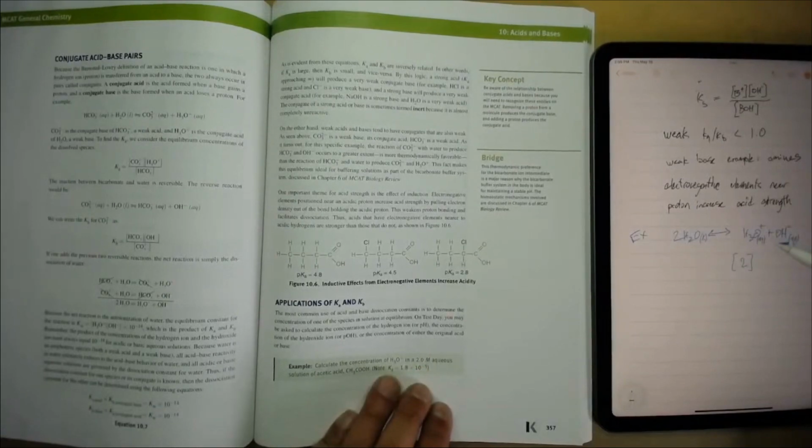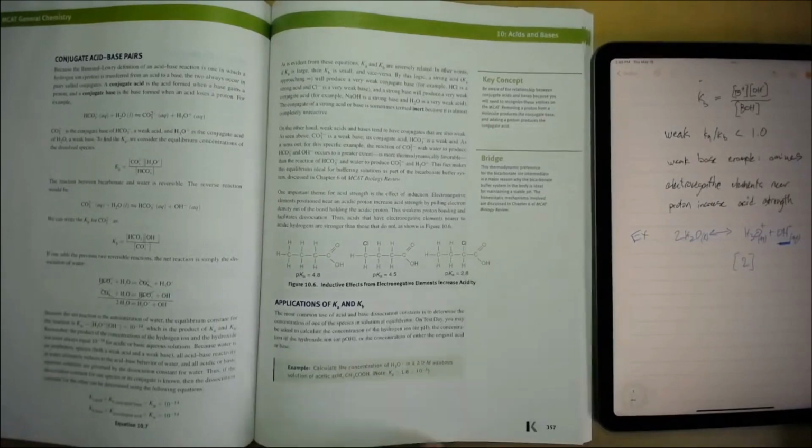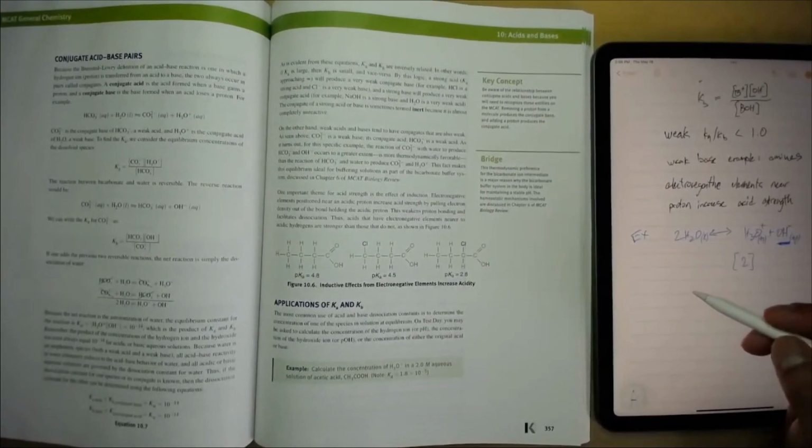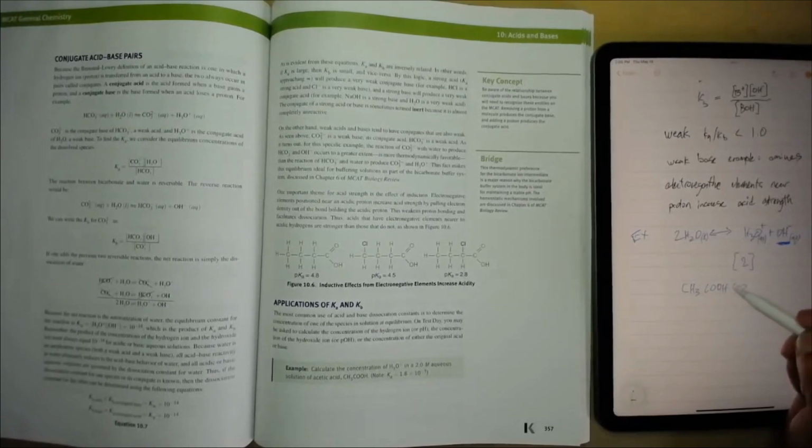To the Ka of the acid. So we have 2 reactions. This reaction is just dissociation of acetic acid.